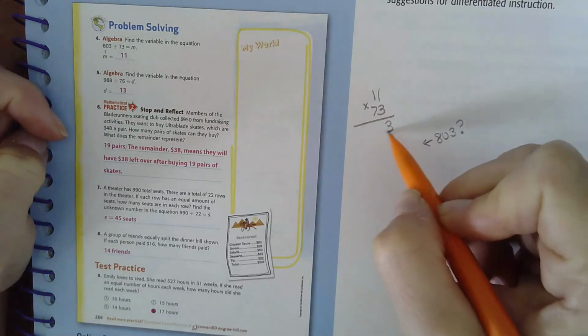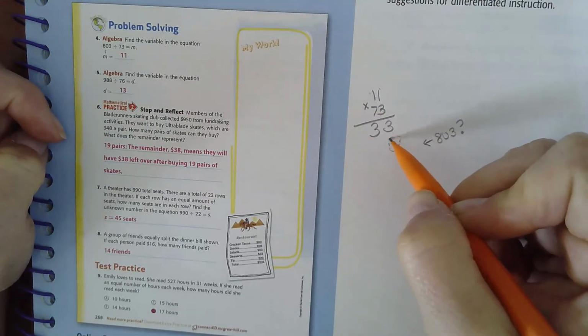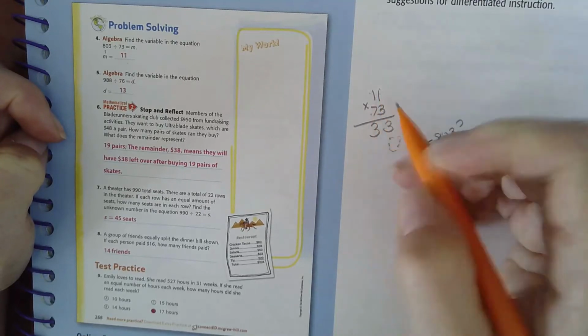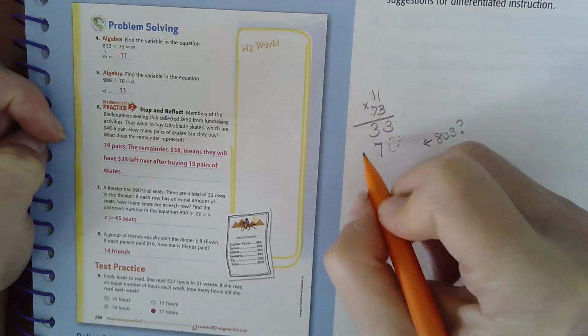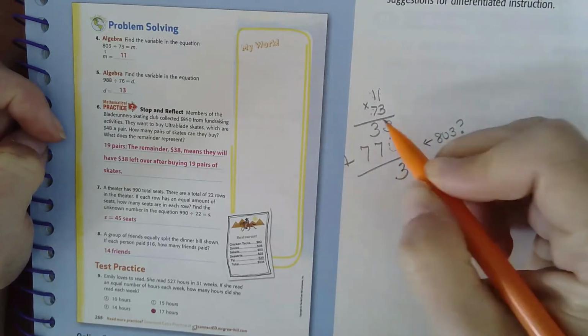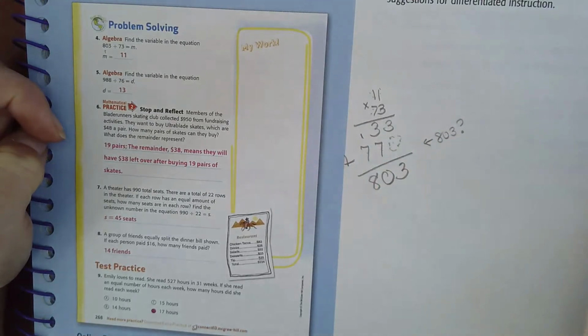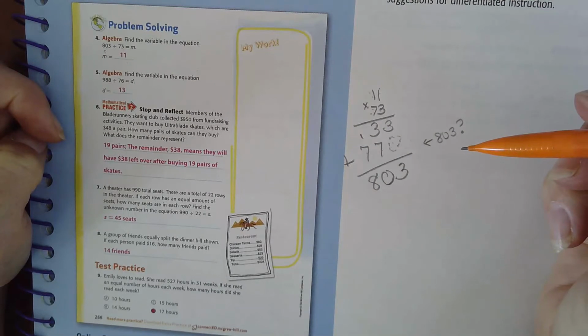1 times 3 is 3. 1 times 3 is 3. 0 as a placeholder because I'm now in the tens. 7 times 1 is 7. 7 times 1 is 7. Add those. 3 and nothing is 3. 3 and 7 is 10, so 0. Carry the 1. 1 and 7 is 8. Lovely. Comes out to be 803.